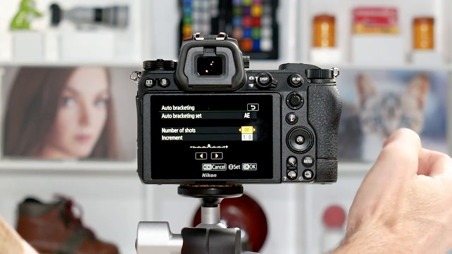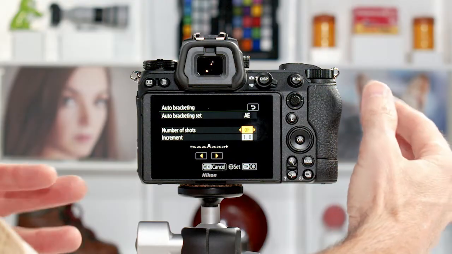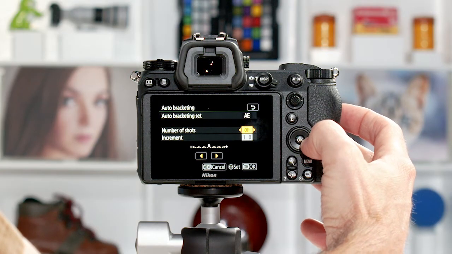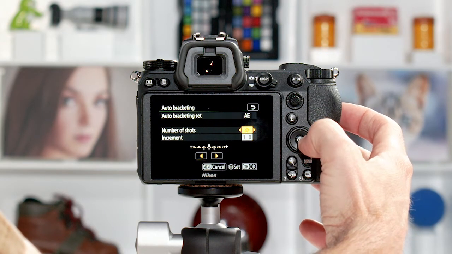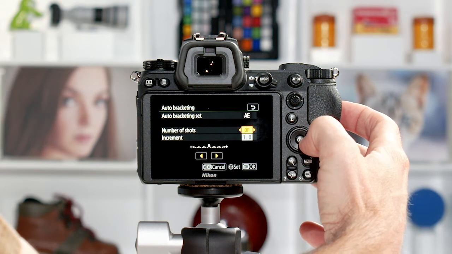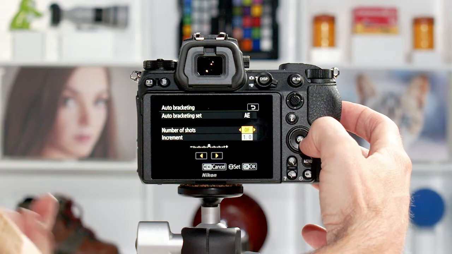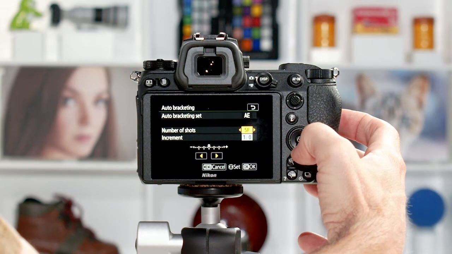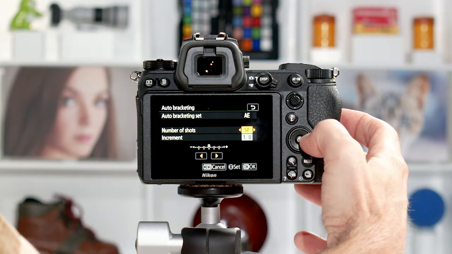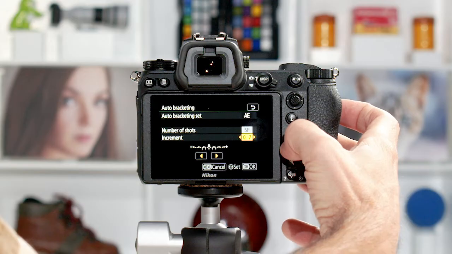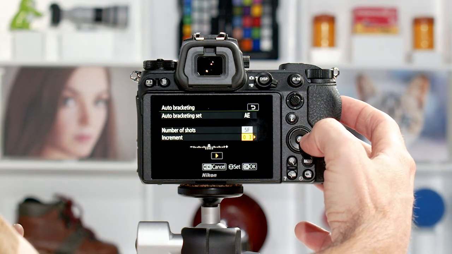Now, one of the things that's a little bit weird, they don't have an on and off switch. They have a 0F, or is that an OF? The different types of bracketing that you can do in here, 0F means it's off and you're shooting 0 frames of the bracket. Let's do a bigger bracket. Let's do a 5 bracket series. Now you can go up to 9. We'll do 5.